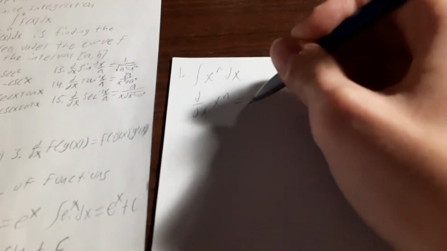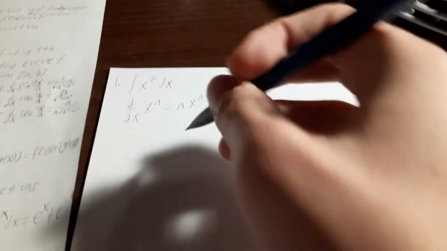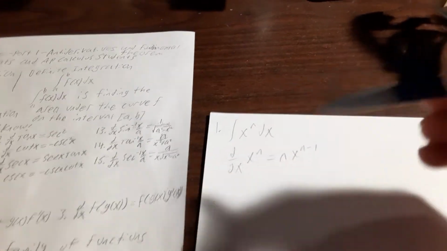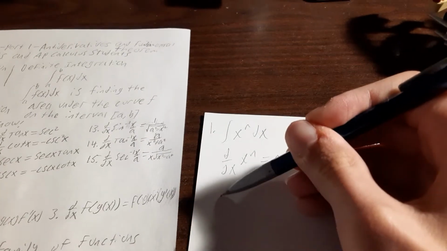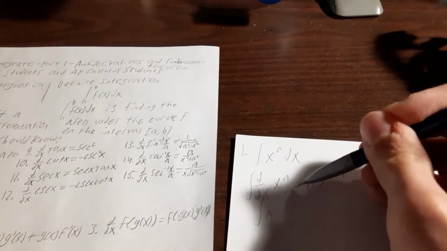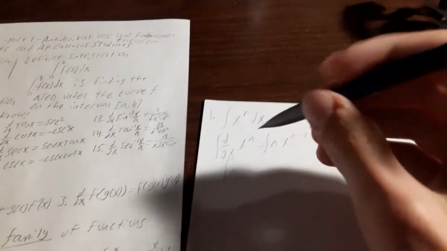First off, we know that the derivative of x to the n is, we know this as the power rule, n times x to the n minus 1. So when we integrate this, we're going to integrate both sides here. We can do that, but just as long as we add the constant.